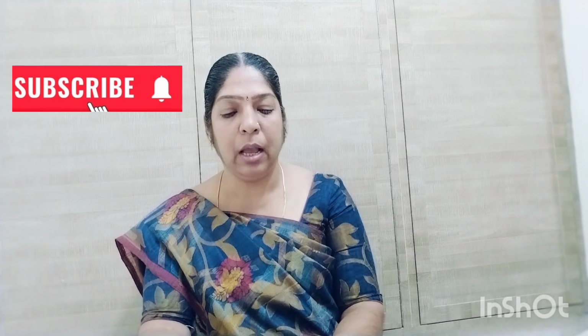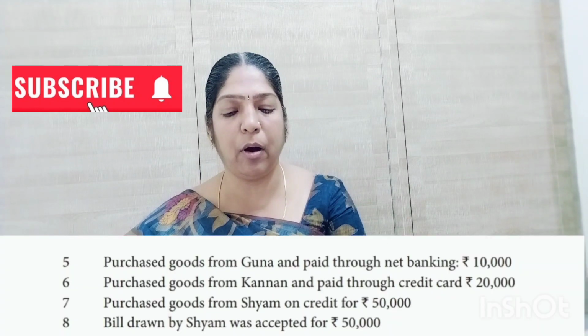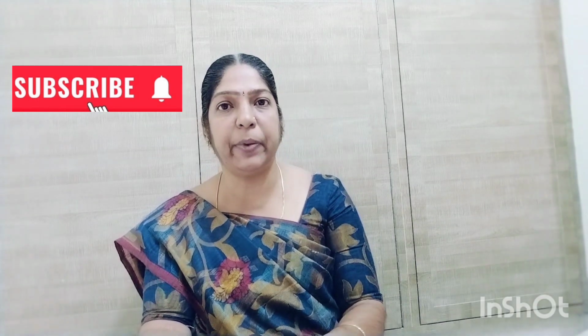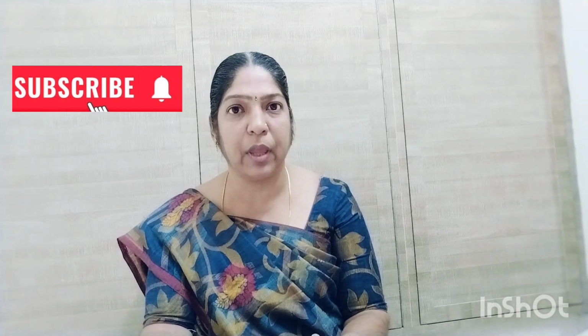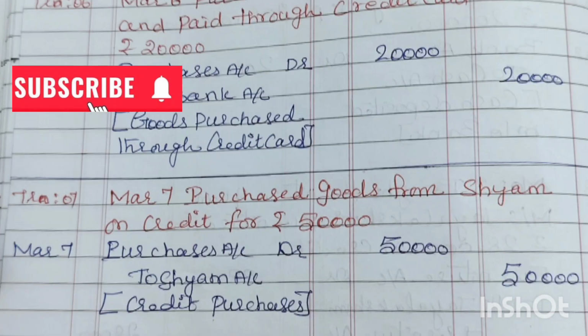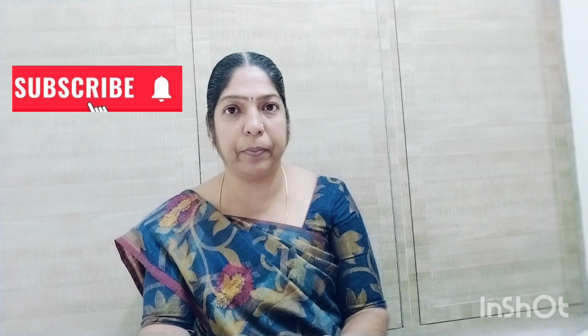March 7, purchased goods from Shyam on credit for rupees 50,000. We already discussed credit purchases. What does this transaction tell us? This transaction tells us credit purchases. Credit purchases means what we have to write in journal entry: Purchases account debit to supplier account. Who is the supplier here? Shyam is the supplier here.